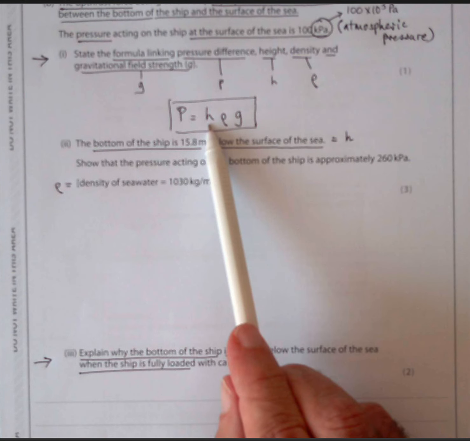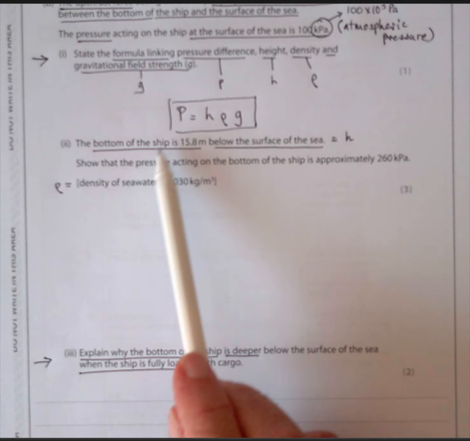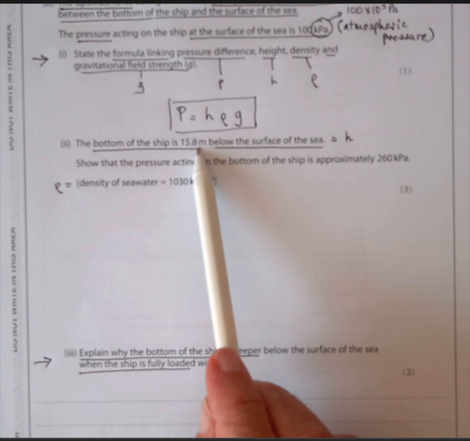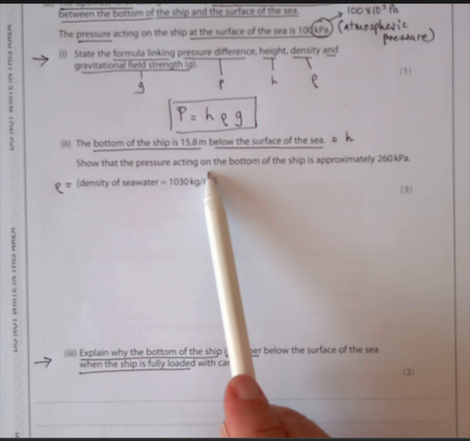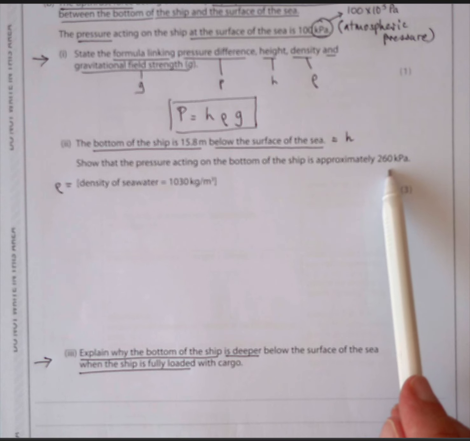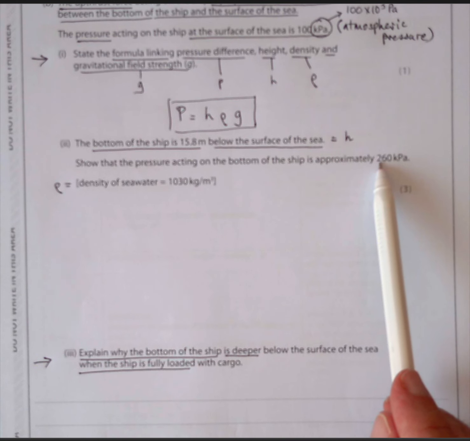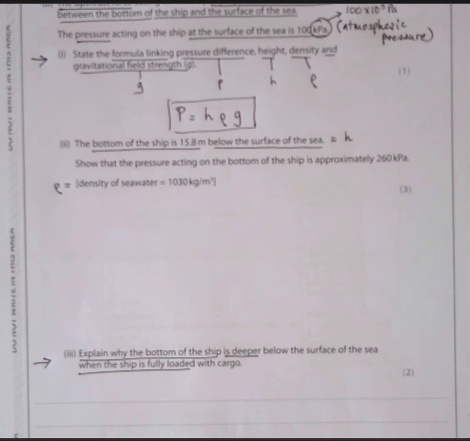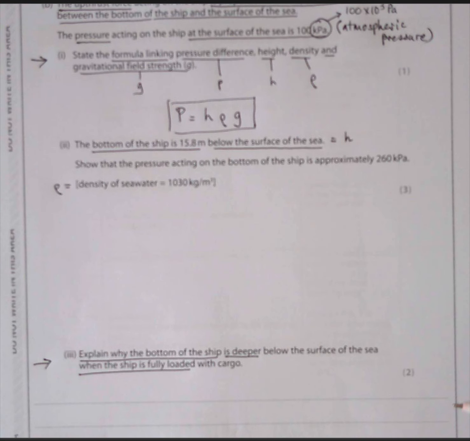So that's the H in this equation. Show that this pressure difference, the 15.8 meters of water, seawater, is approximately equivalent to 260 pascals. Well, I've told my students every 10 meters of water is about 100. So this is about 16 meters of water.